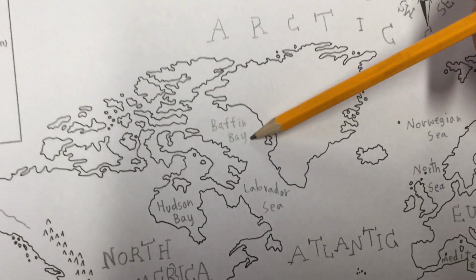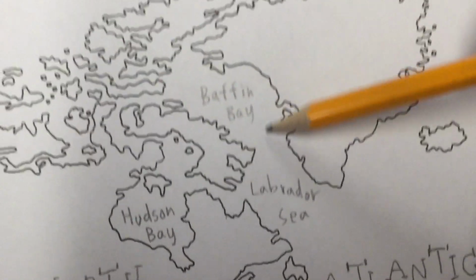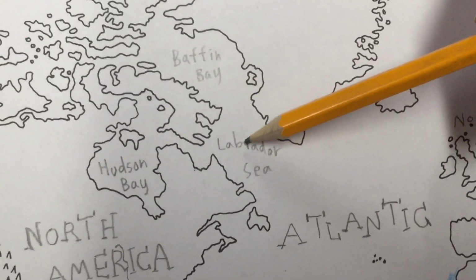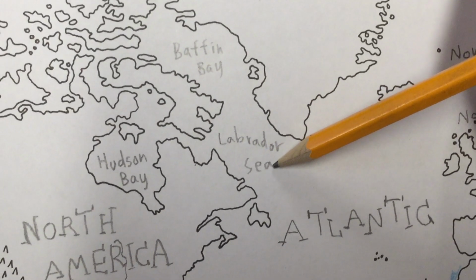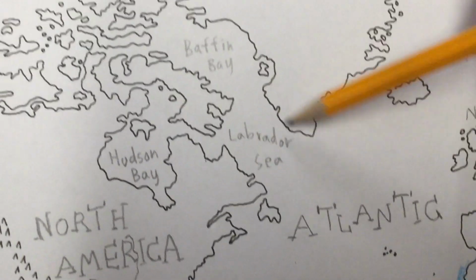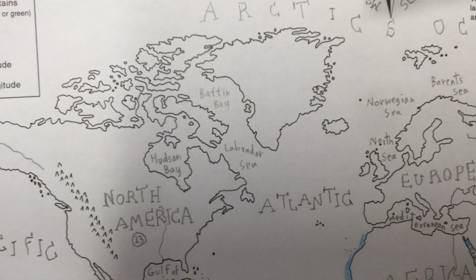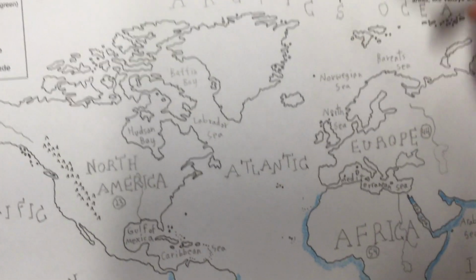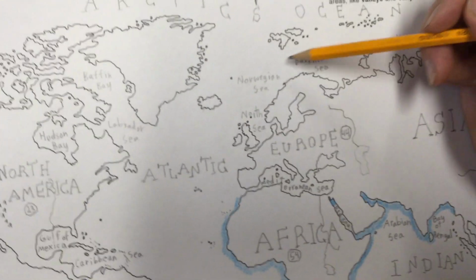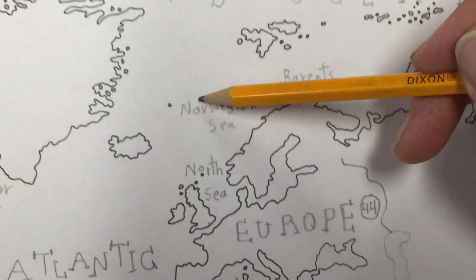Baffin Bay. That's a fun one to add. Let's add another one. Labrador Sea. That's just in that little area right there. I got this information from my atlas, so if you guys have an atlas, you can look through it and pick out a few more bays and seas of the world. We're definitely not going to add too many.